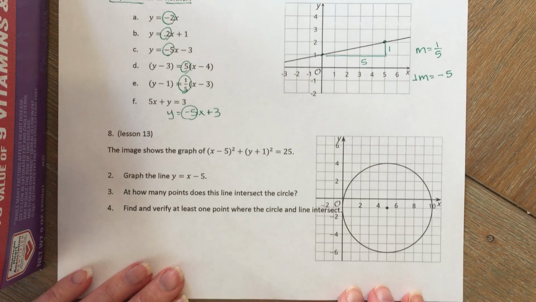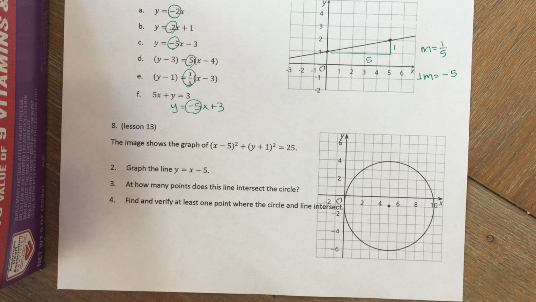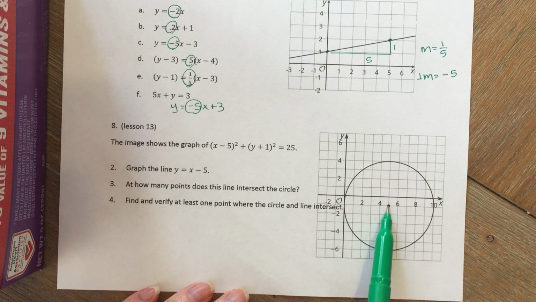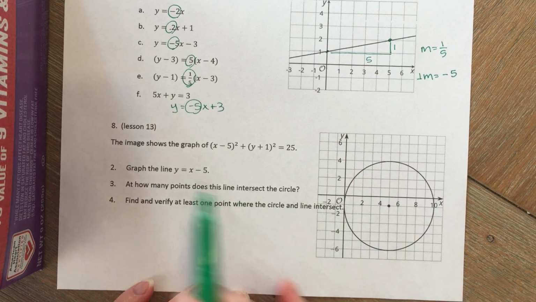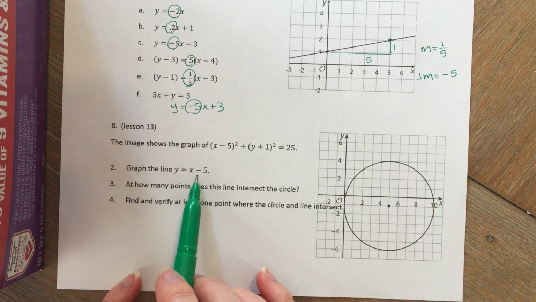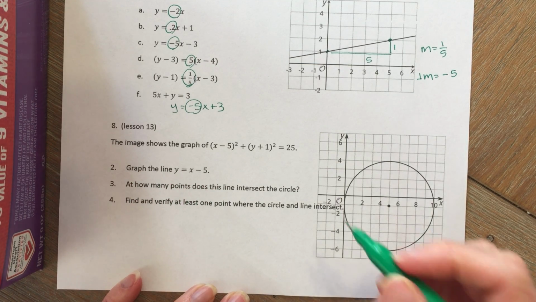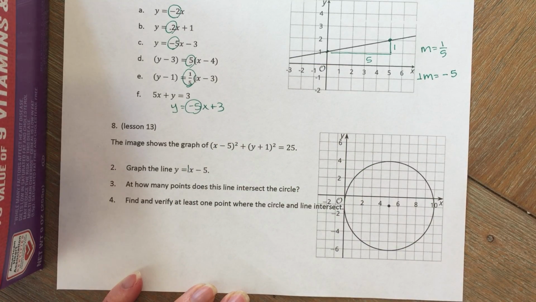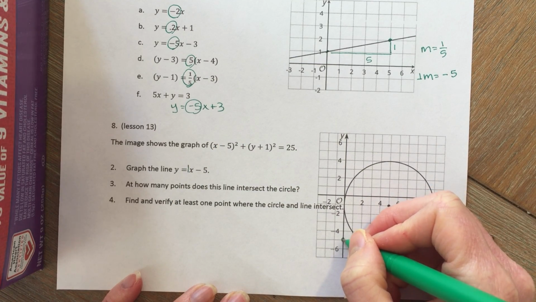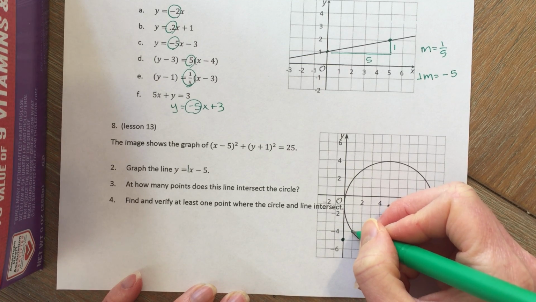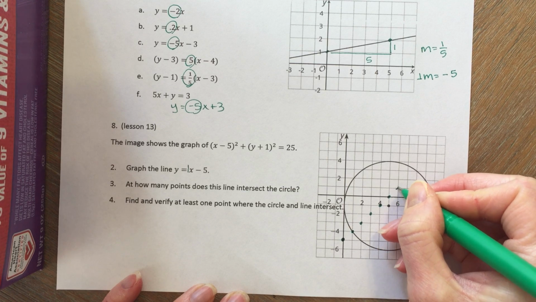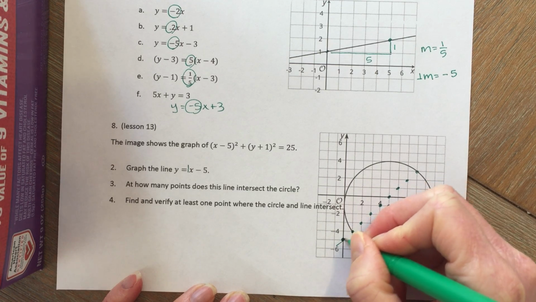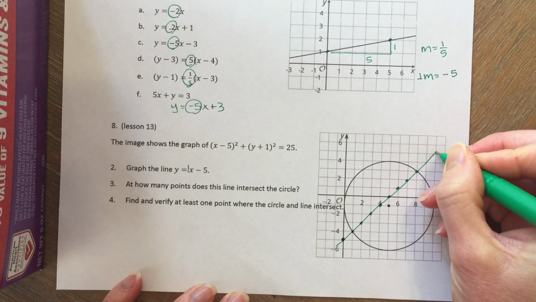And my last problem, it gives me the equation of a circle shown. My circle's center is at 5, -1. And the radius of my circle is 5 units, 5 to the right, 5 to the left, 5 up, and 5 down. It asked me to graph the line y equals x minus 5. So my slope is 1/1, and my y-intercept is 5. So let's plot my y-intercept and keep working over 1, 1. My slope is 1, 1 for this one, and I can draw this line in neatly.